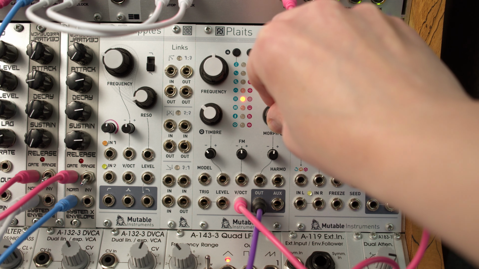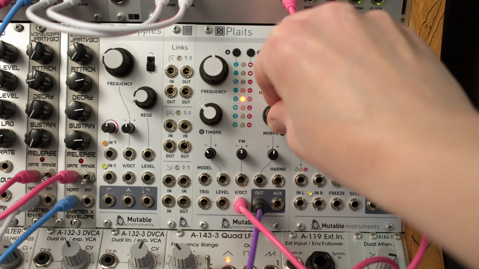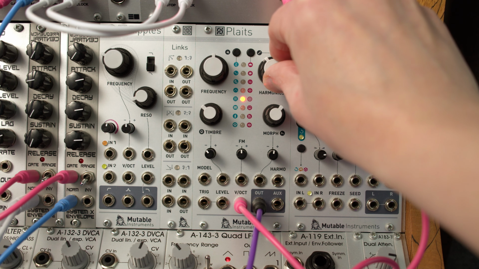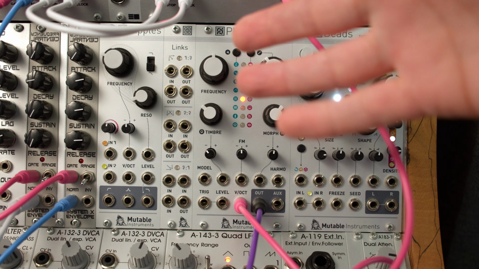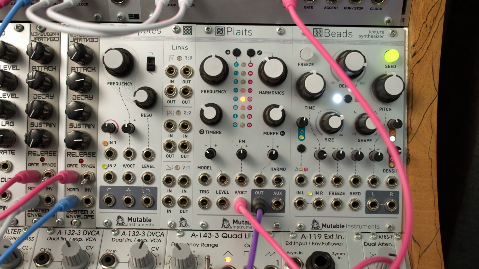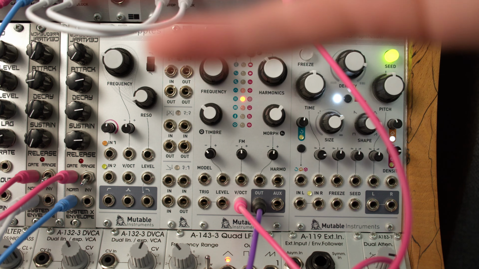The morph control here is to do with the decay time of those excitations. So the higher that is, the longer that decay time. But again, there was a nice sweet spot I found. Somewhere there. And then there was the amount of inharmonic content. And again, I found there was a nice sweet spot between the harmonic and inharmonic content. And once I had this dialed in, I didn't really touch it at all during the track. I mainly tweaked it using the Wasp filter.